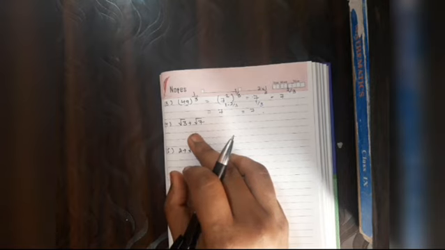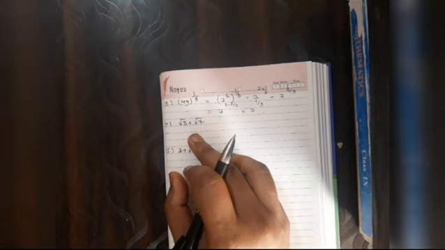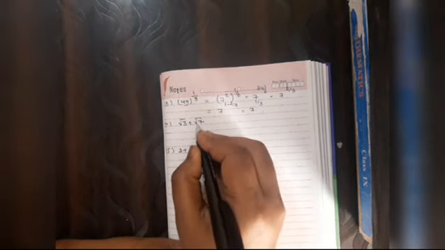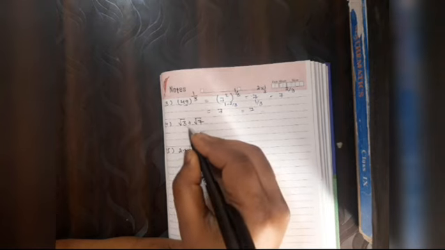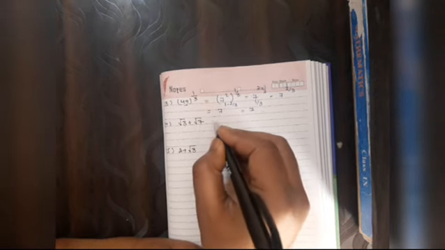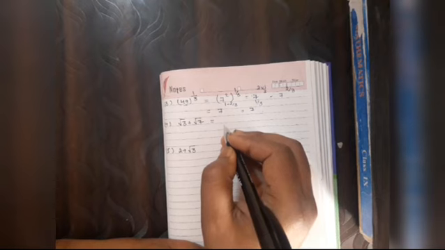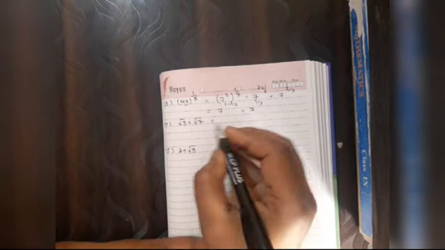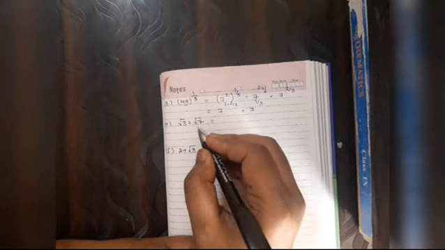Basically, what is meant by a conjugate? A pair of things joined together. Yes, but in mathematics, we are taking the concept of a conjugate, meaning we have two terms here, root 3 plus root 7. If we want to convert it into a rational, how do we do it? So basically we have to multiply.